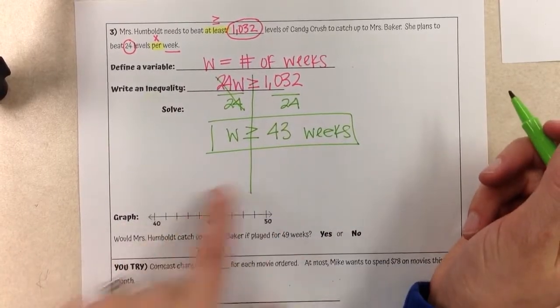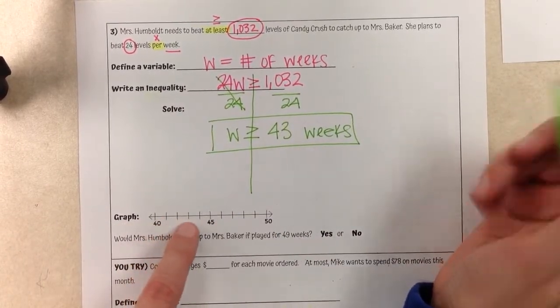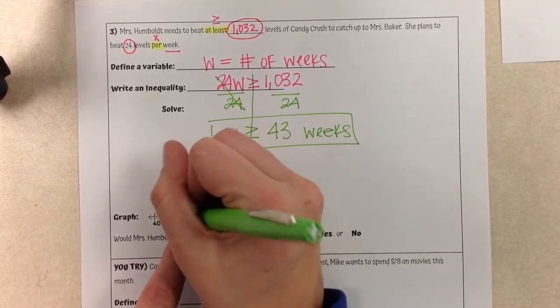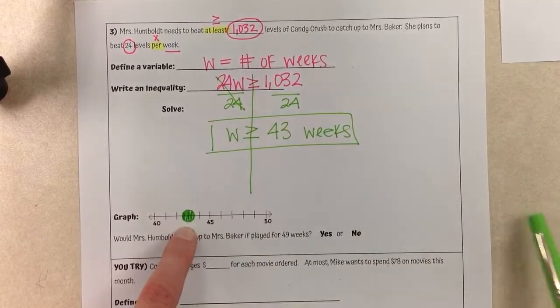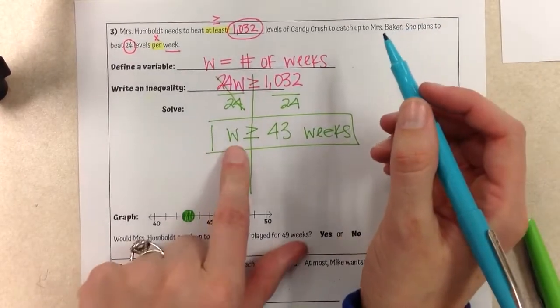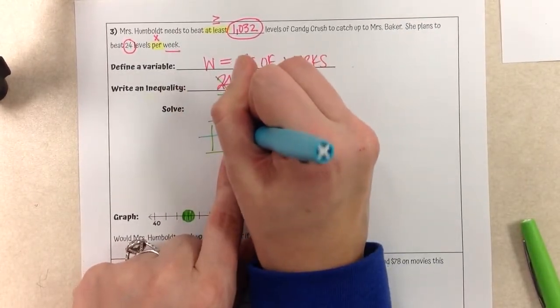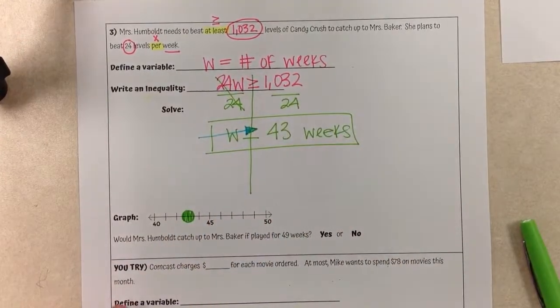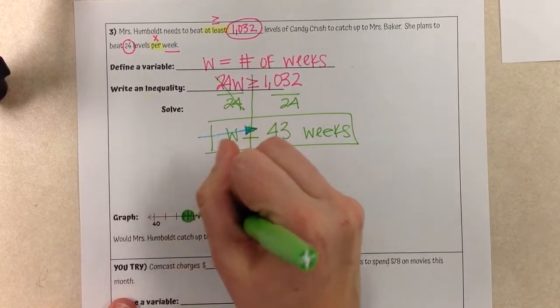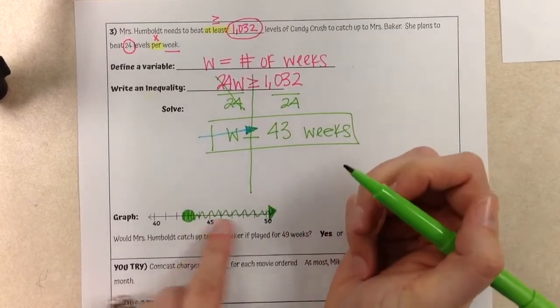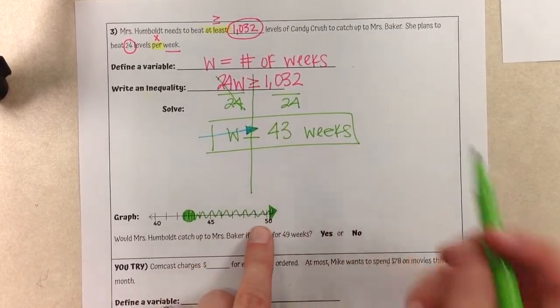So find 43 on our number line, 40, 41, 42, 43. Draw our circle. It has the equal to part, so it should be shaded in. Then, since our variable's on the left, it looks like an inequality symbol pointing in the direction we need to shade, which is to the right. Plus, greater than is getting bigger. The values are getting bigger to the right.